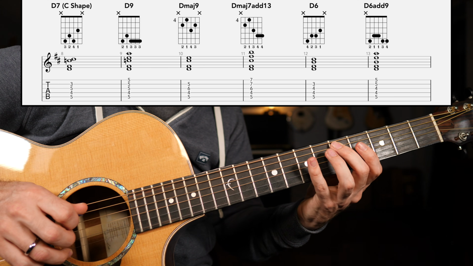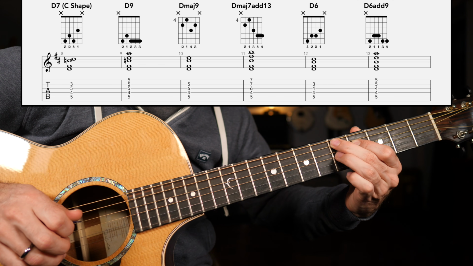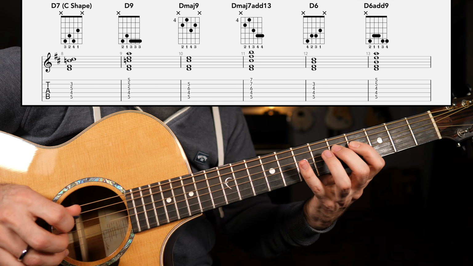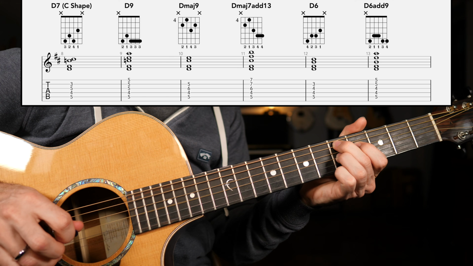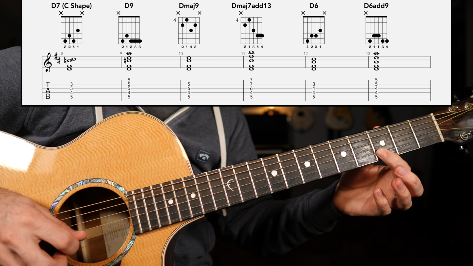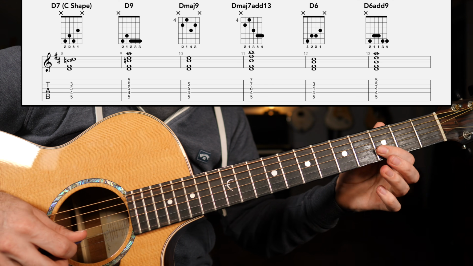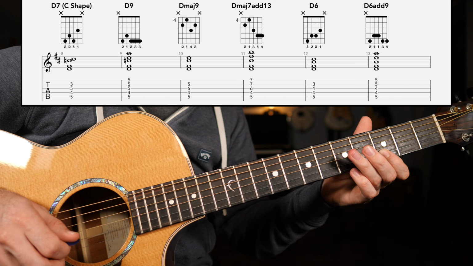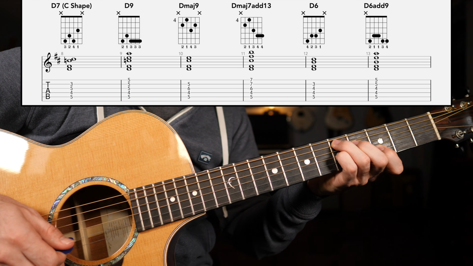So 1, 2, 3, so there's the 1 and the 3rd, and then this is going to be the flat 7. 1, 2, 3, 4, 5, 6, 7, flat it back, gives you D7. Now, over here, on the 3rd fret of the B string, we're just playing the octave of the 1. That gives us D dominant 7.